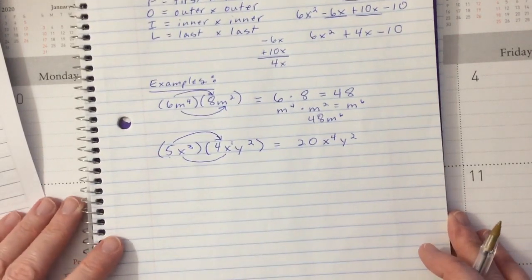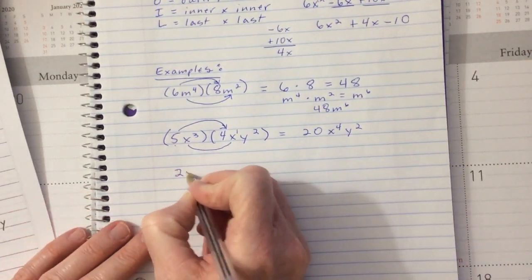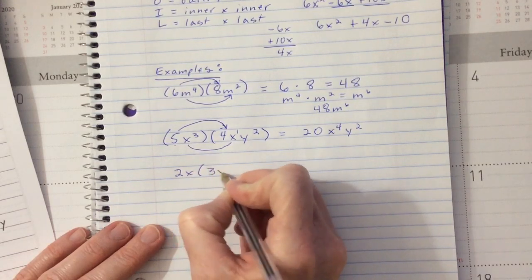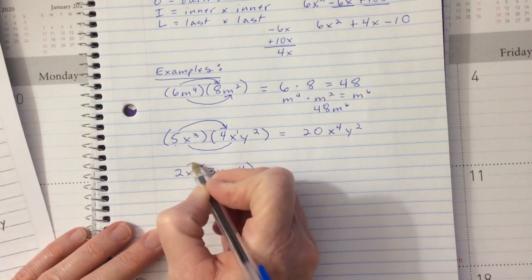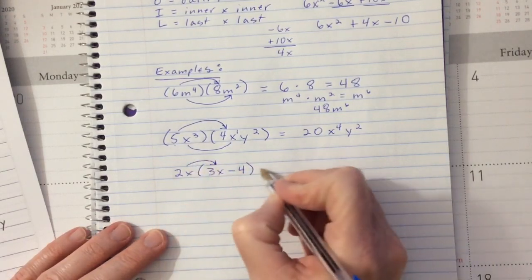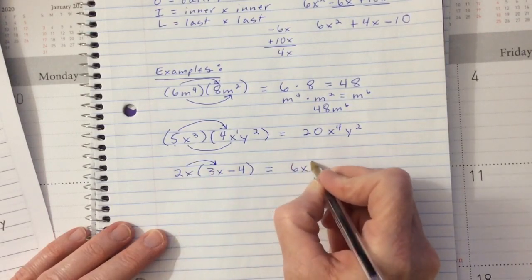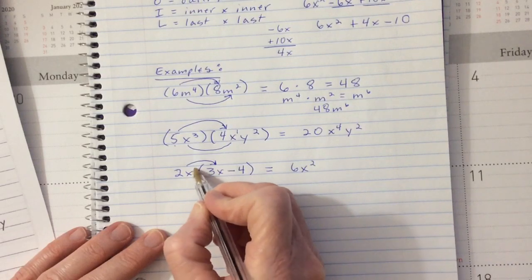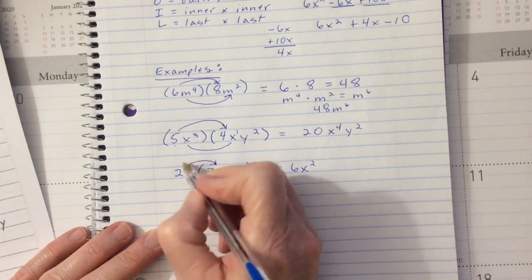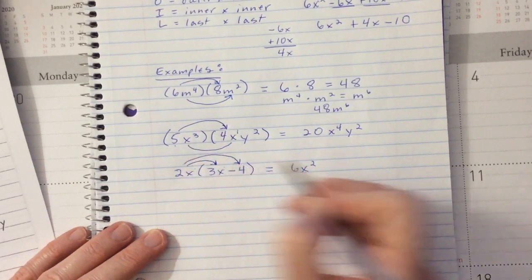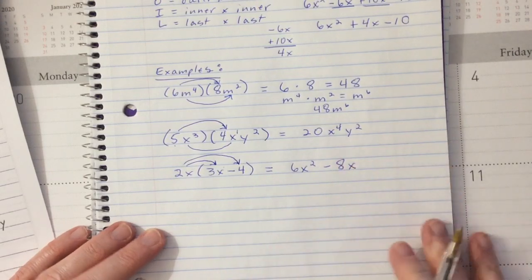Sometimes you might have a problem where you need to distribute. So let's say you have 2x times 3x minus 4. You will need to distribute here. So that would be 6x to the power of 2, because you would add the invisible ones. Then you distribute here. That would give you minus 8x.